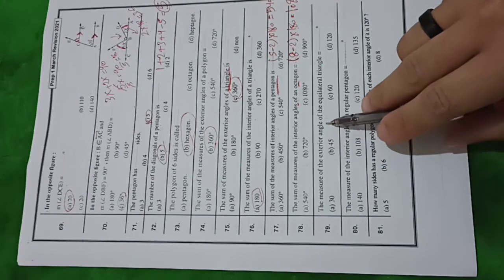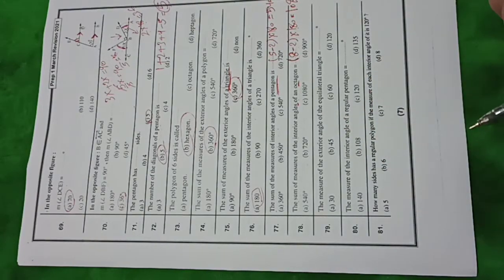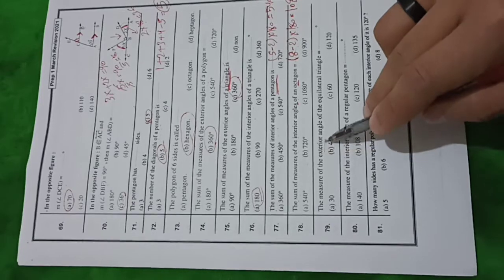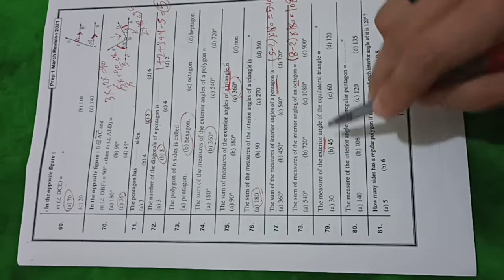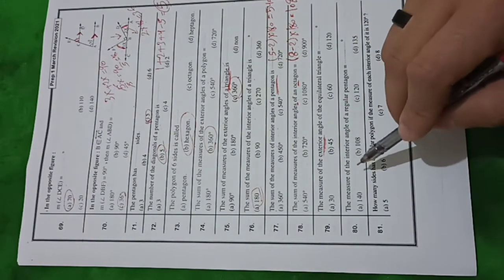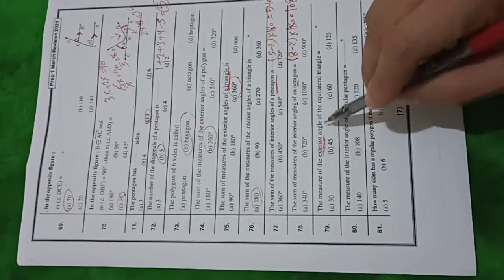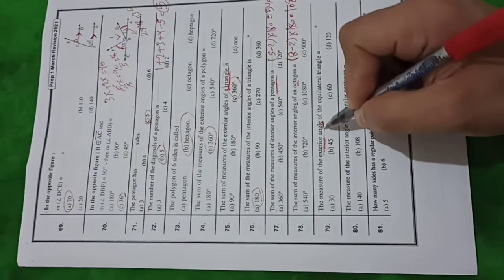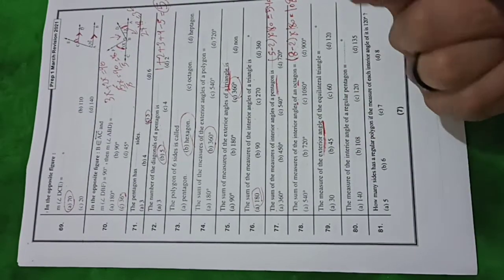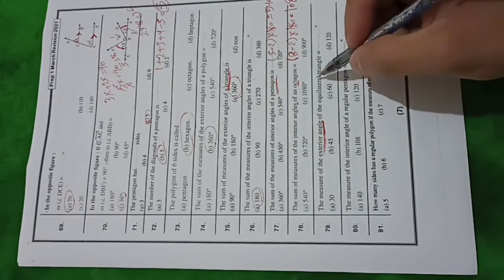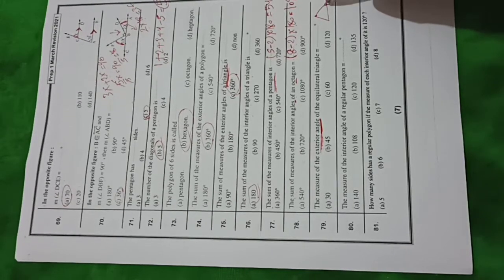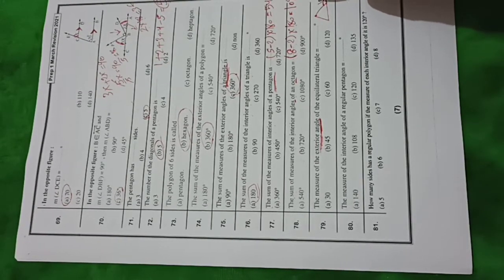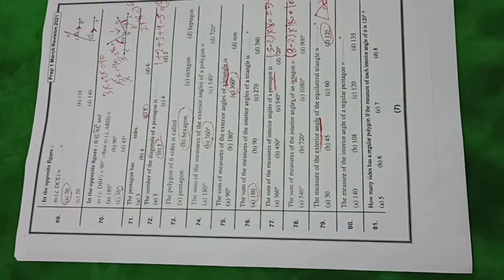The measure of the exterior angle of the equilateral triangle. Pay attention, here we have exterior, and we said the exterior angles of any polygon sum to 360. Now we have one angle, not all angles: one exterior angle of the equilateral triangle. Each angle equals 60, so one exterior angle at any vertex equals 120, because the supplementary one equals 60.